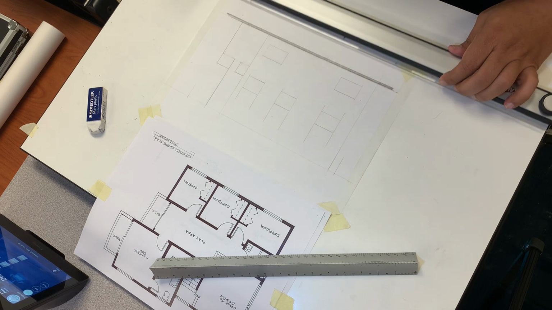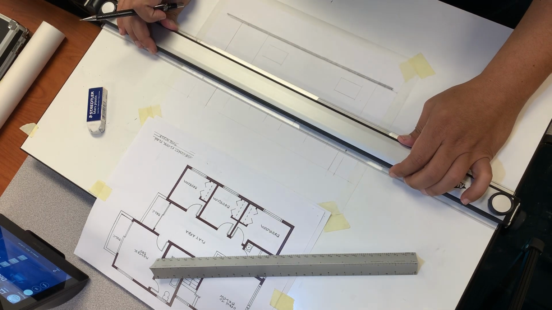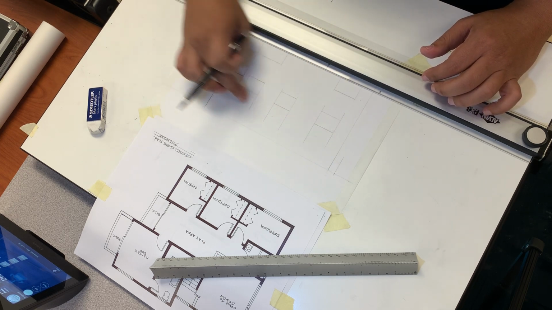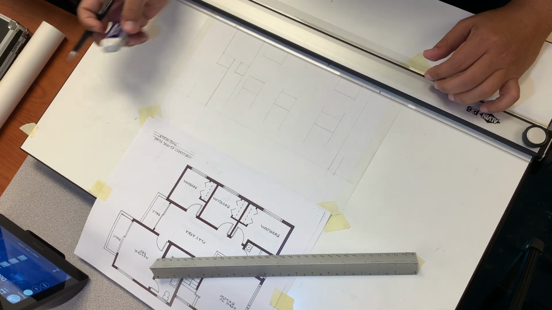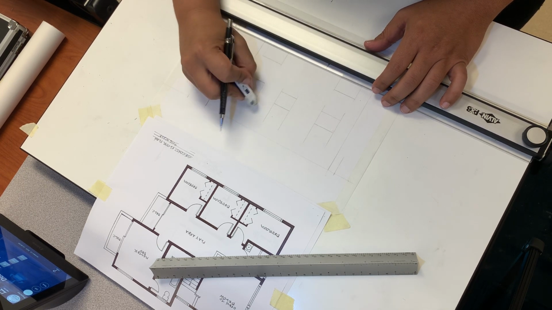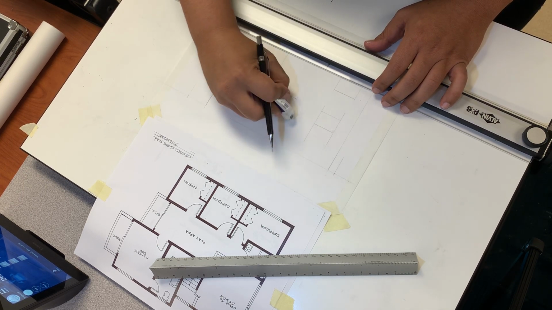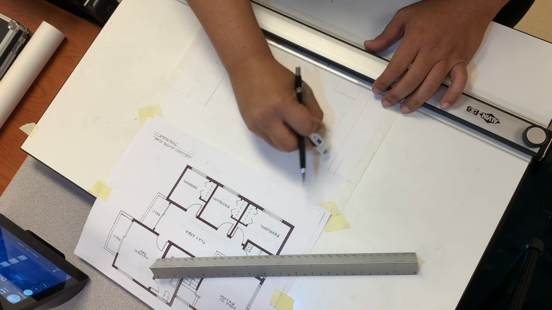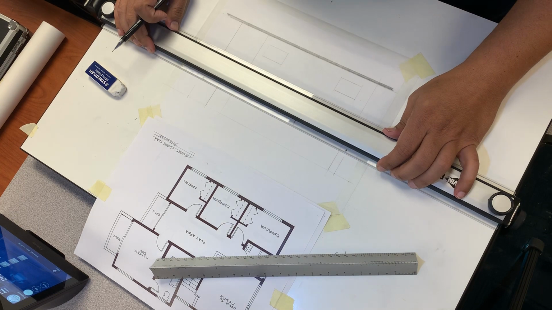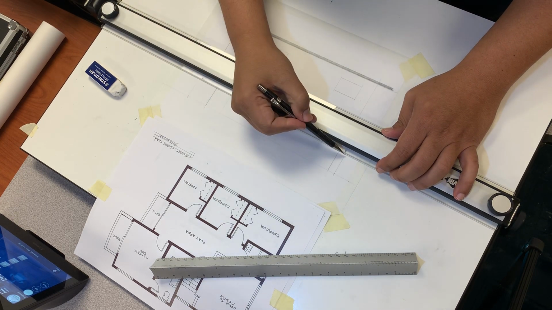All right, so I know my roof line is going to be right here and it needs to come down. And so let me go ahead and clean up some of this line work right here. And this is how you can quickly create an elevation.